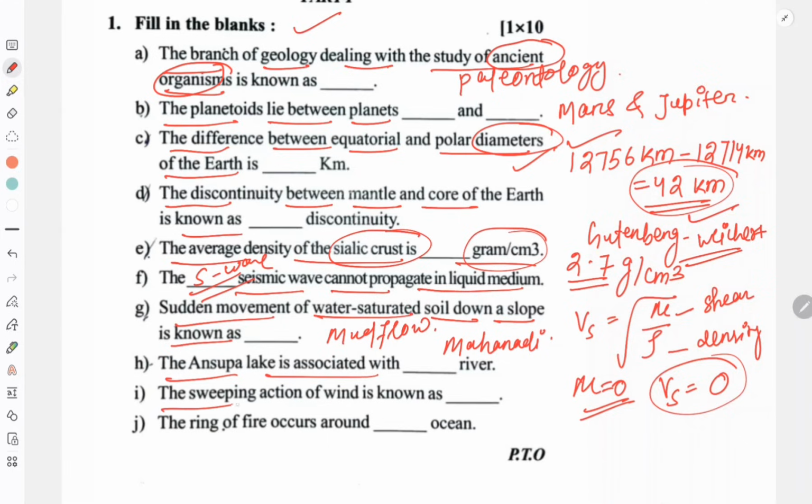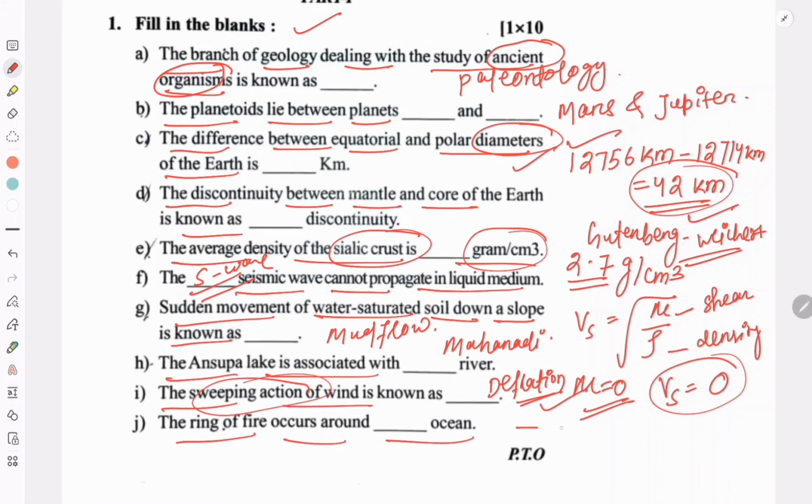The sweeping action of wind is known as, it will be deflation. There are mainly three processes of wind erosion: one is deflation, one is abrasion and another is attrition. So the sweeping action of wind is known as deflation. Again the last question is the ring of fire occurs around dash ocean. So it will be Pacific Ocean.